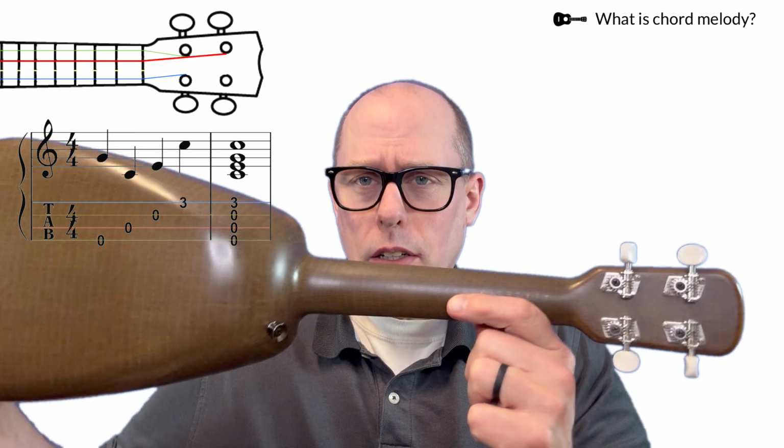Now on tablature, there are four lines. The bottom line is the string closest to you, and the top line is the string farthest away from you, as if you're holding your instrument like that. All right, let's begin with a demonstration on GCEA soprano concert or tenor ukulele.